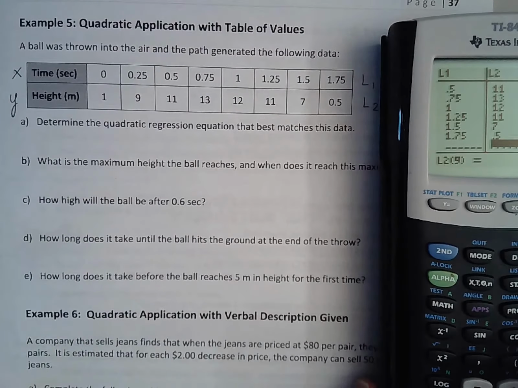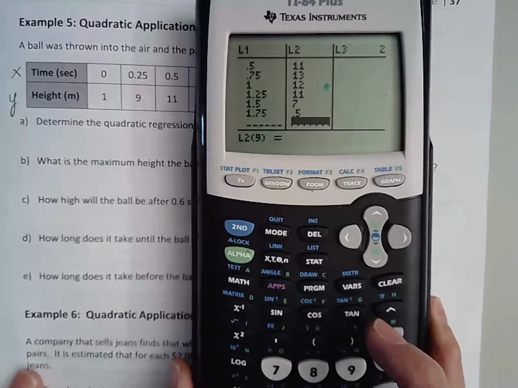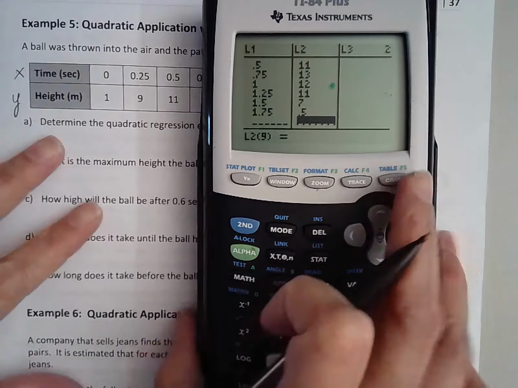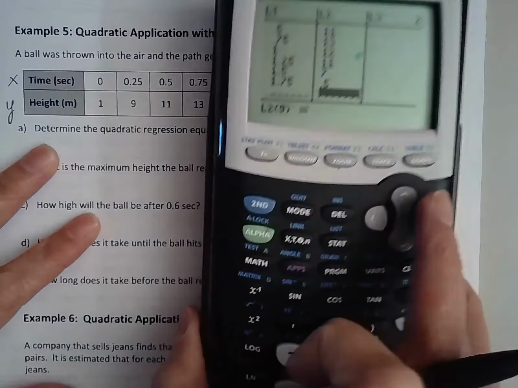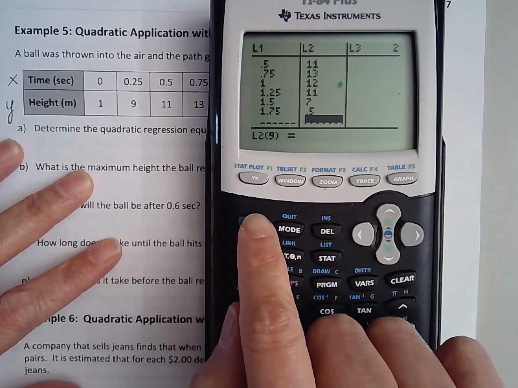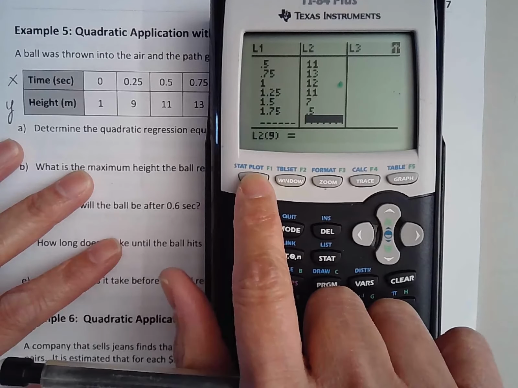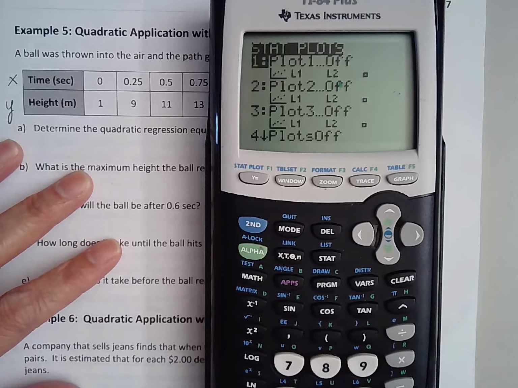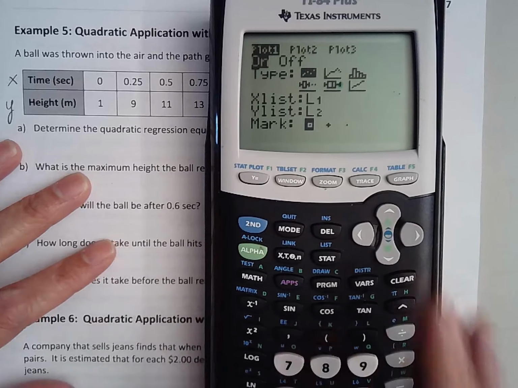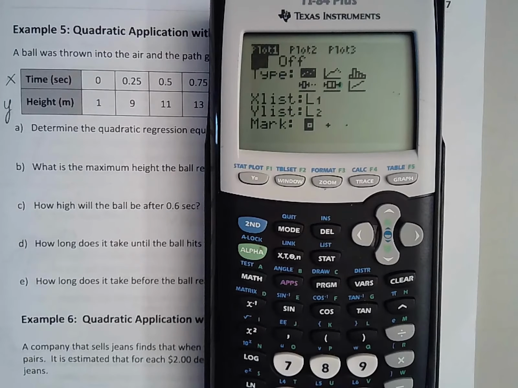Okay. Now, because you have this information, we're going to turn on our stat plot and then change your window, right? So turn on our stat plot. Go ahead and turn on your stat plot. Second, y equals, okay? 1, and then press on. So we've entered the data.